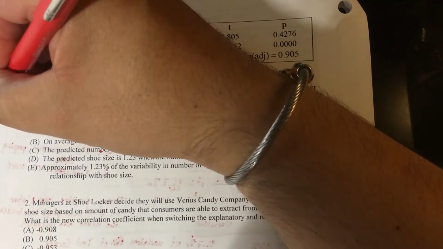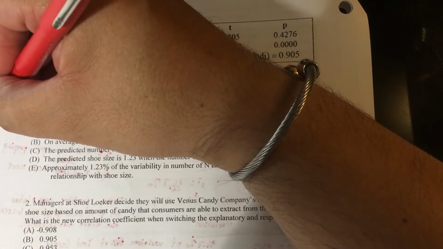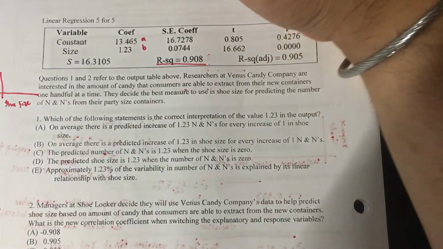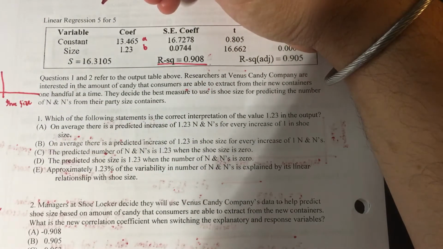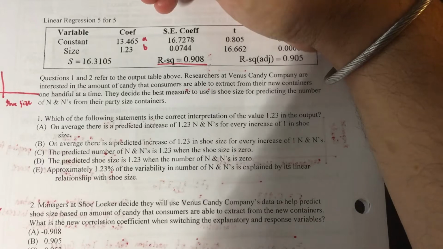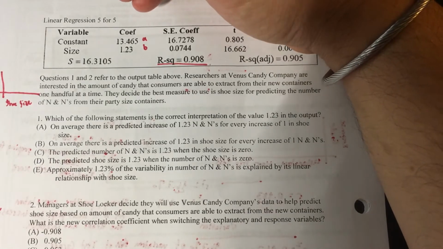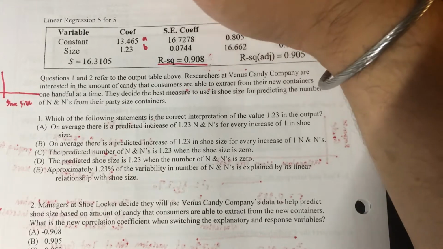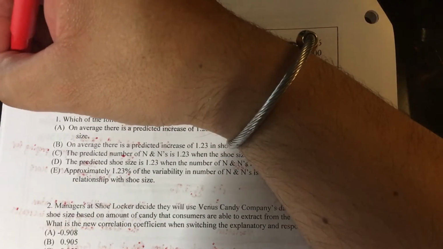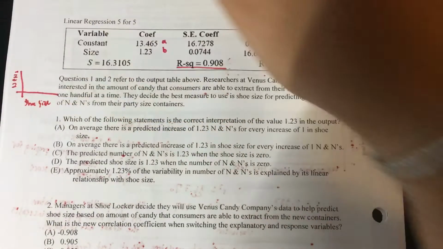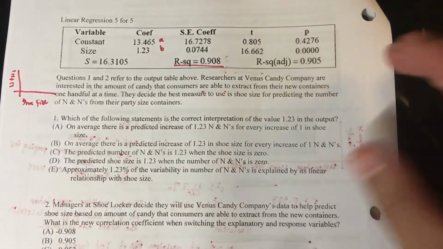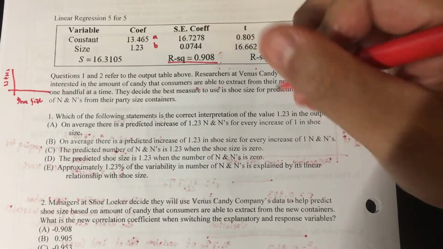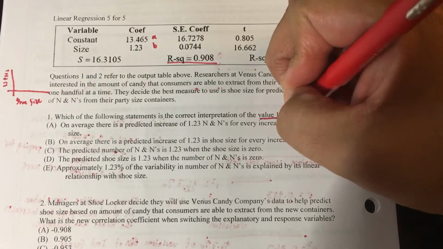So shoe size is the explanatory, and the response is going to be the N&Ns in each container.